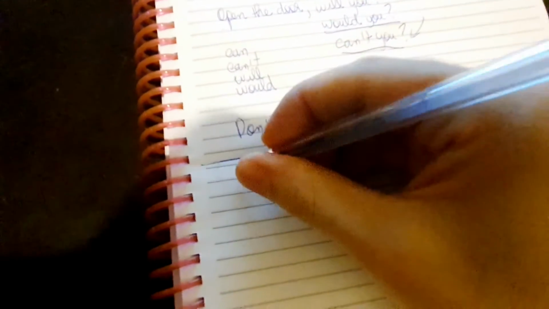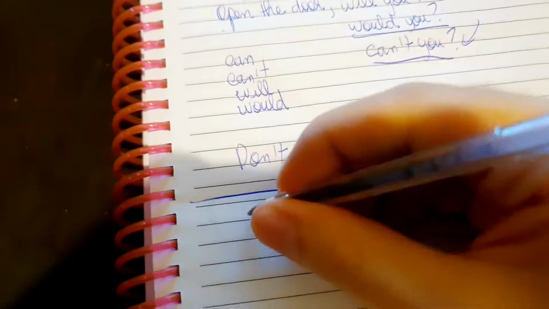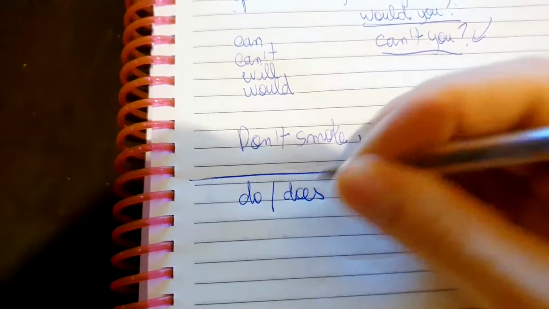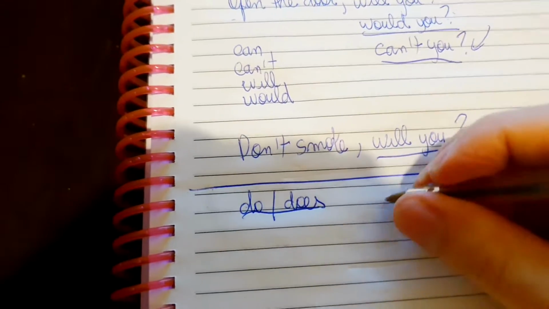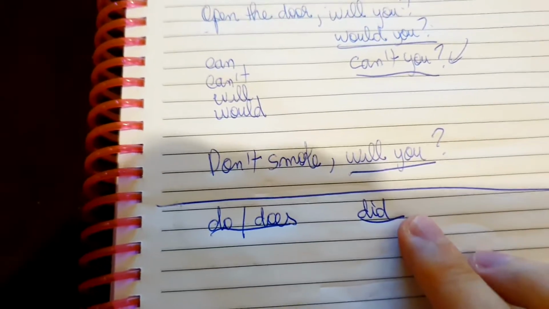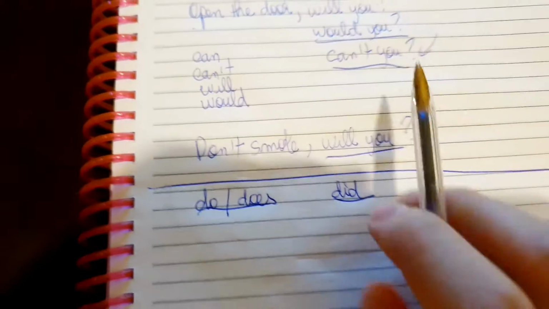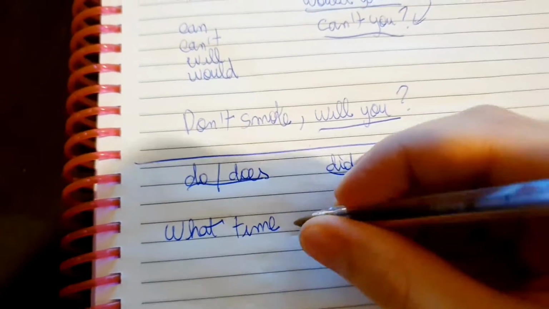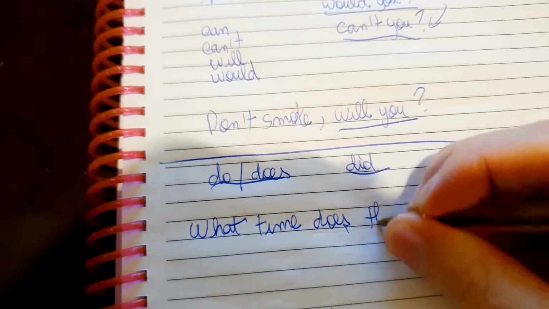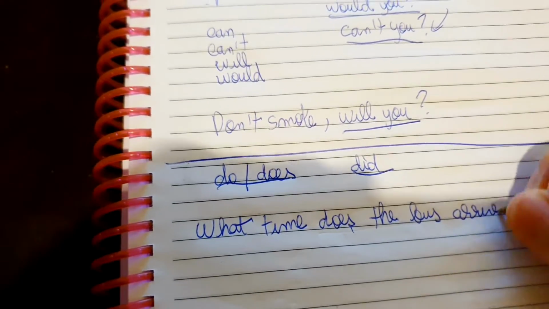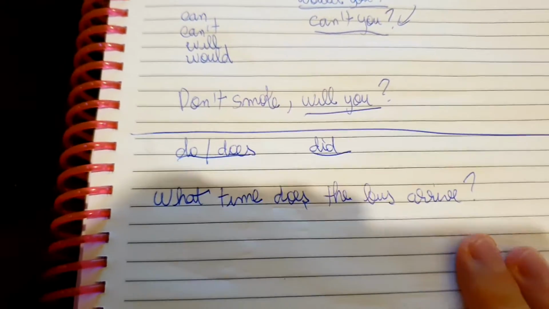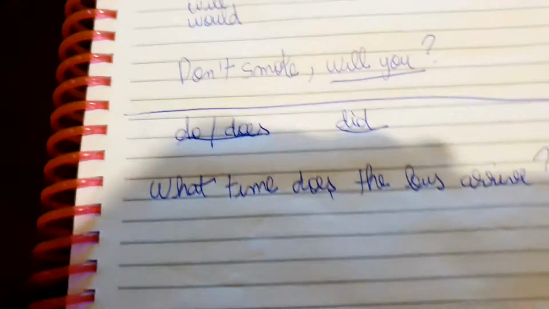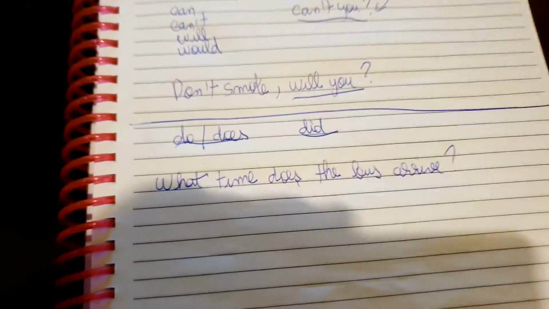Let's see some expressions, some sentences and examples using auxiliary verbs in the present and in the past. You know that the auxiliary verbs to make questions in the present are do and does, and did is the auxiliary verb for the simple past, okay? When I want to ask something, for example, what time does the bus arrive? I'm at the bus station and I ask someone else at what time the bus arrives, okay?